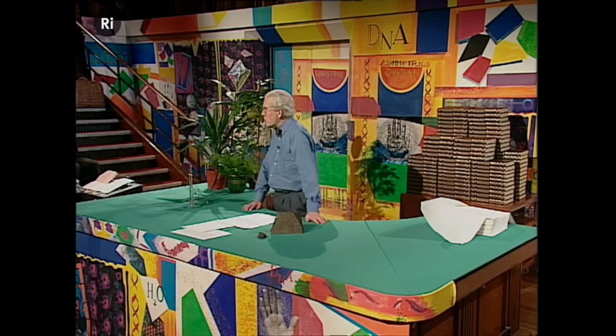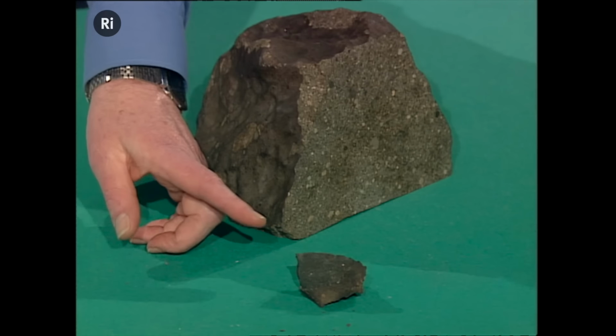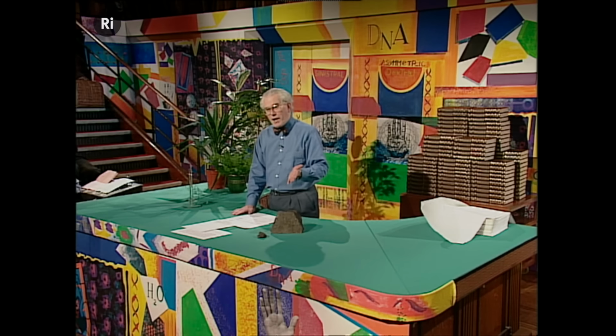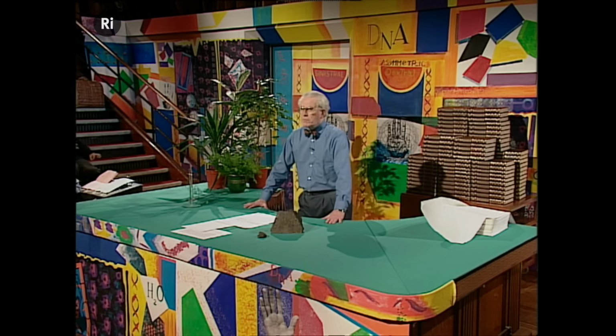Well, I'm sorry to disappoint you. No, it isn't. Because the amino acids in the Murchison meteorite were half left and half right. It was a 50-50 mixture. And so we need to look elsewhere for the solution to that problem. It's still not solved. Many people are thinking about it and speculating about it.